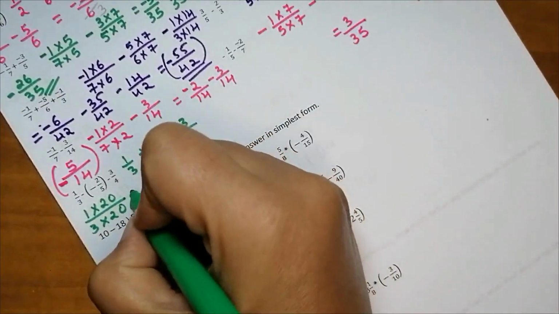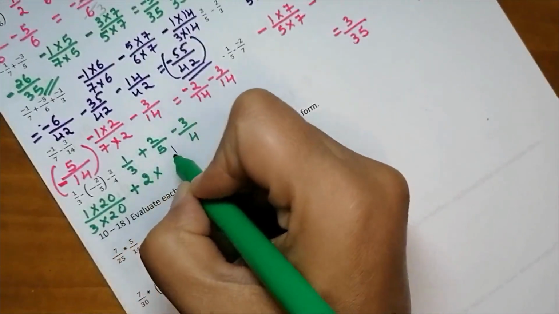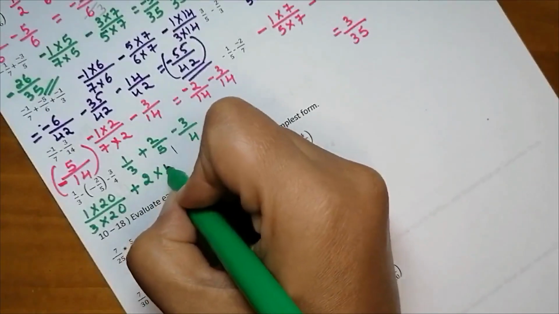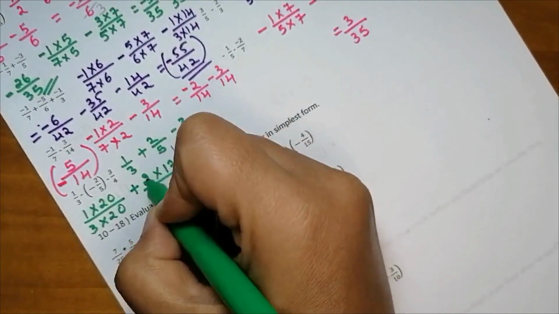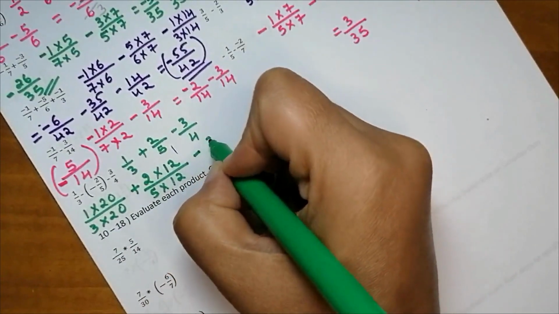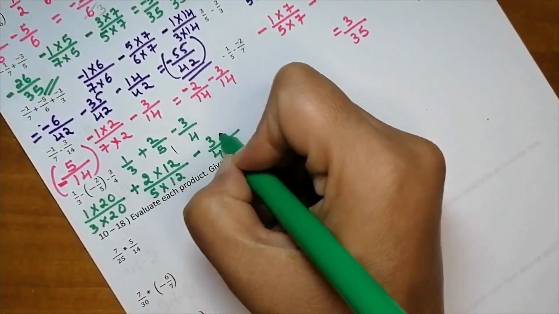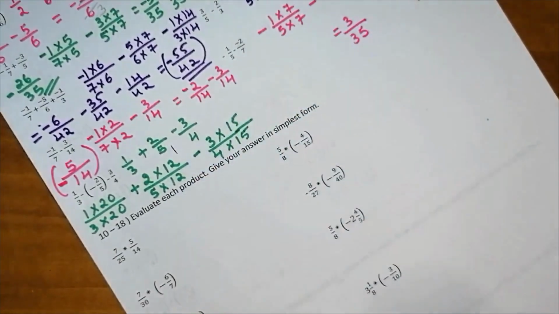Right. Plus this is 2 times, now 5 times 12 gives us 60, right? So this is 5 times 12 here. Then minus 3. 4 times 15 gives us 60.